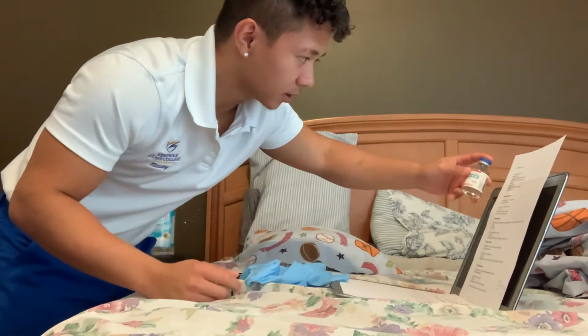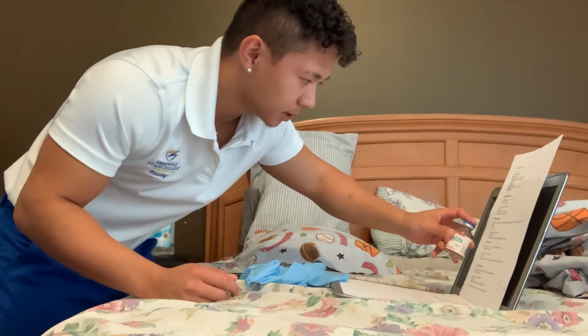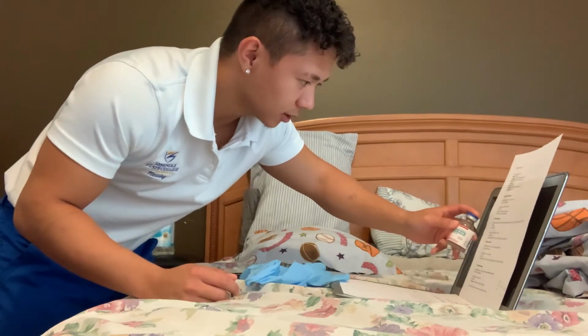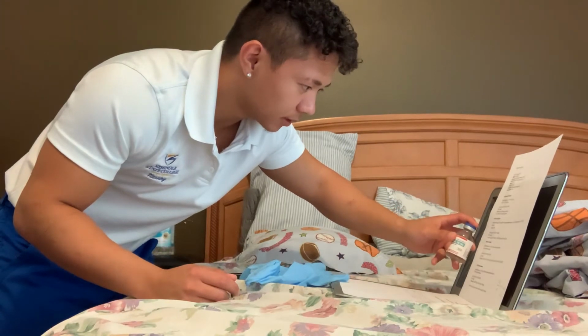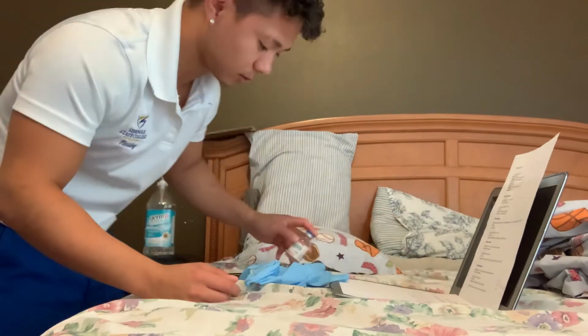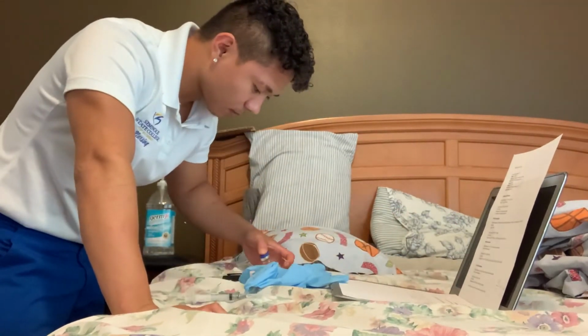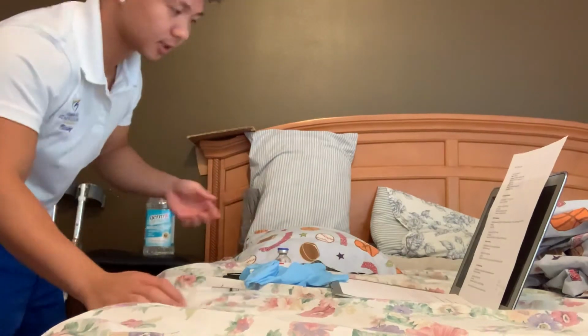So Anna Pawlowski, right patient, drug, influenza vaccine, dose, 0.5 milliliters, intramuscular at 14:58, and have the right documentation. So they're both good. And now I've done that, I'm going to sanitize again.